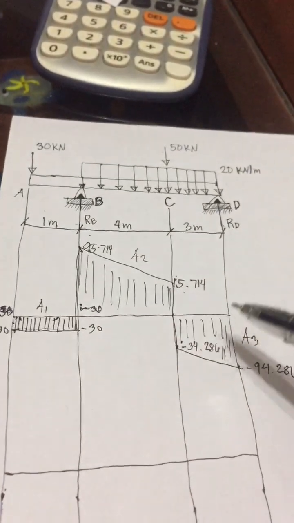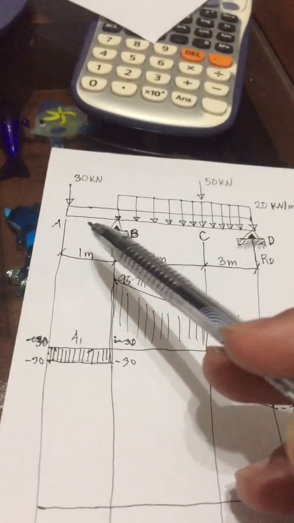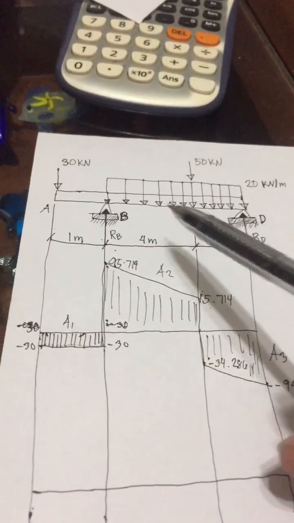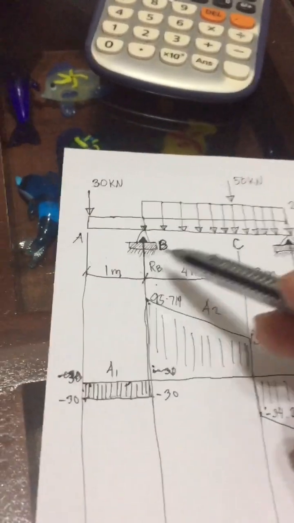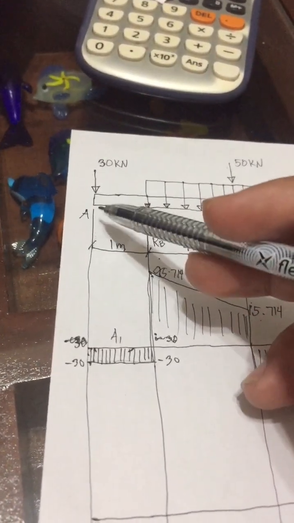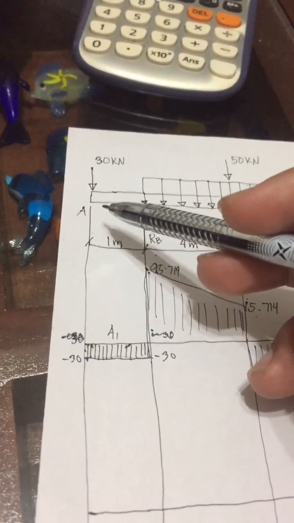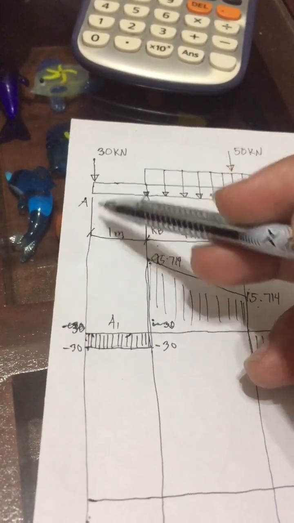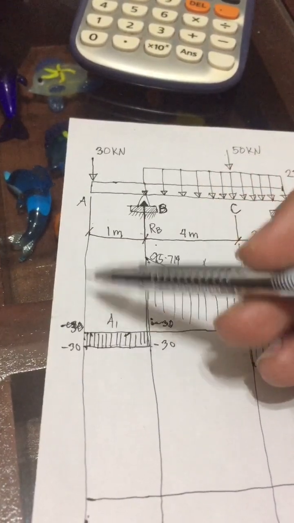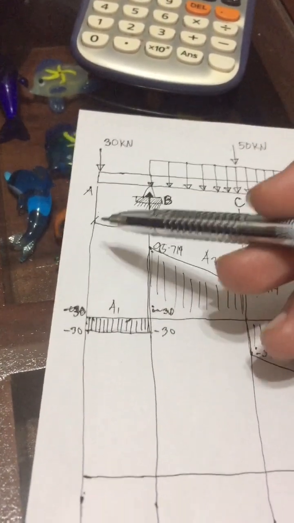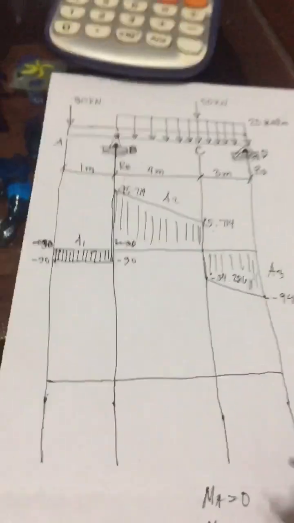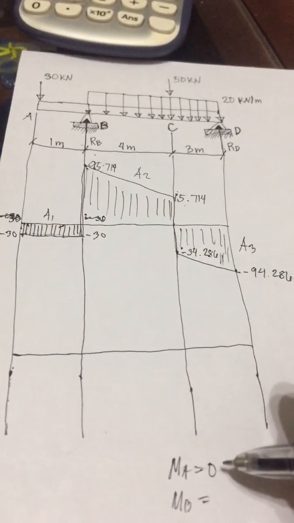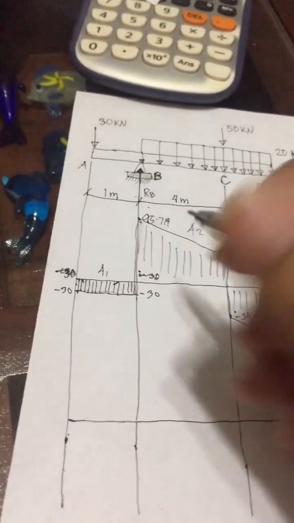So since we have our area 1, area 2, and area 3, we're going to get each moment for A, B, C, and D. For our moment at A, as you can see here, there is no applied moment or reaction moment on the side of A, so moment of A is equal to 0.